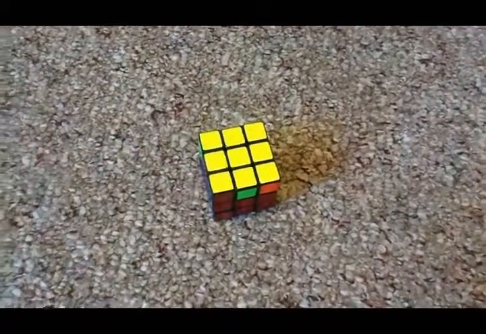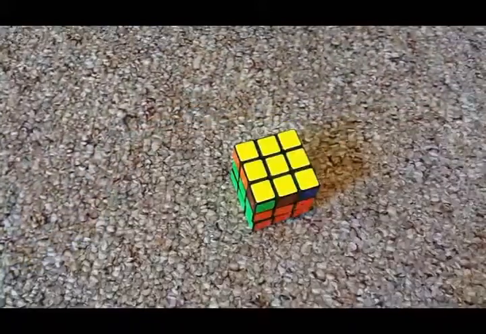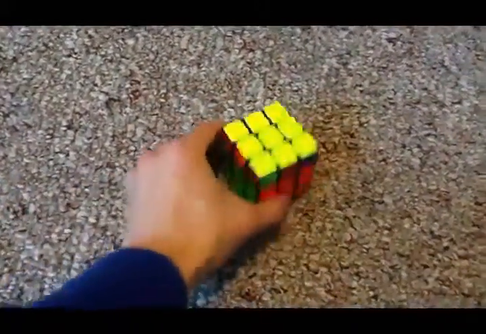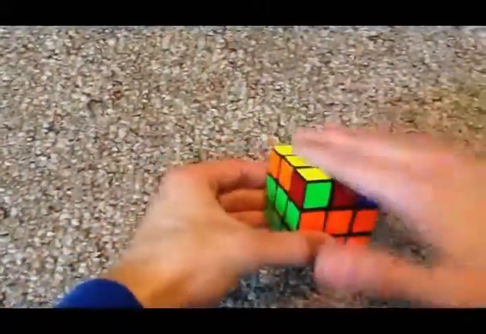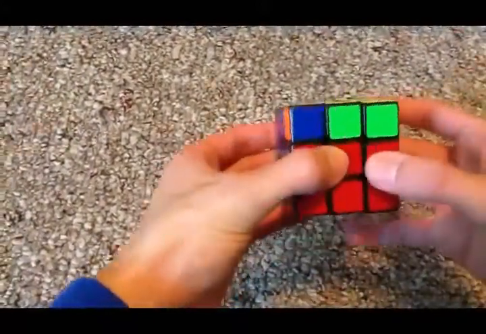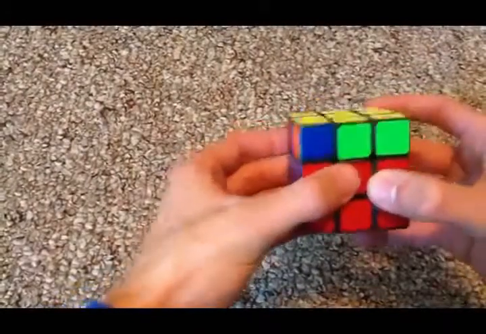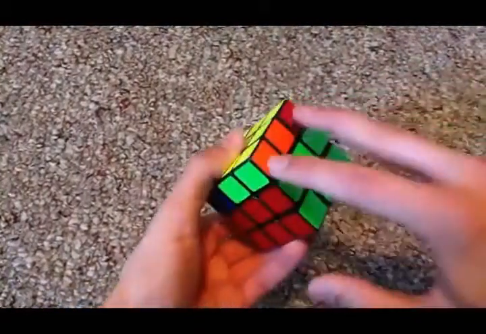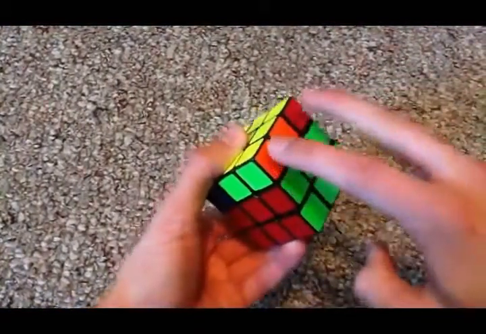So now we're on the PLLs. There's going to be 2. Now looking at the PLLs, you're going to try to permute the last layer. You have the top all finished, and I'm going to teach you how to do the PLL method only using 2 algorithms. What you're trying to get is 2 of the same color on the corners.